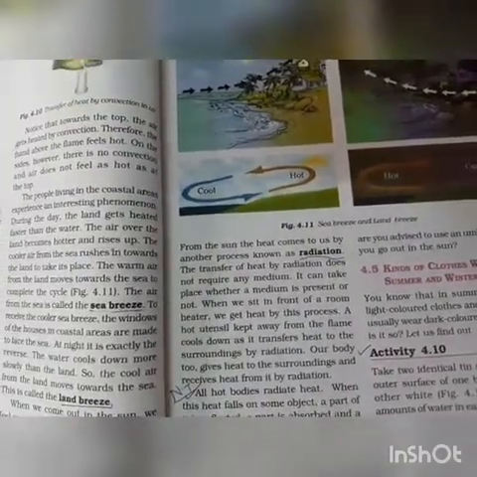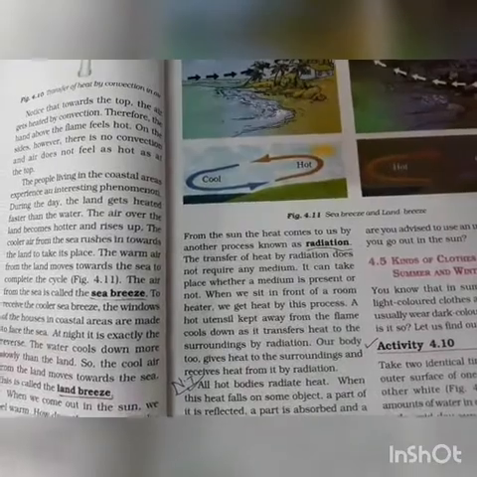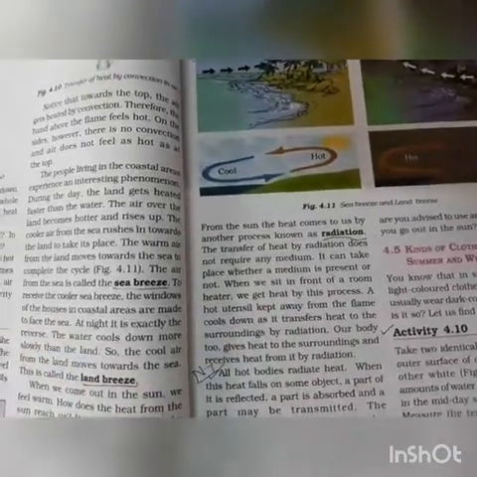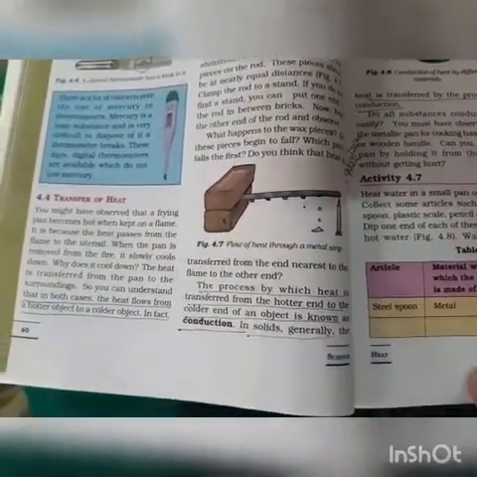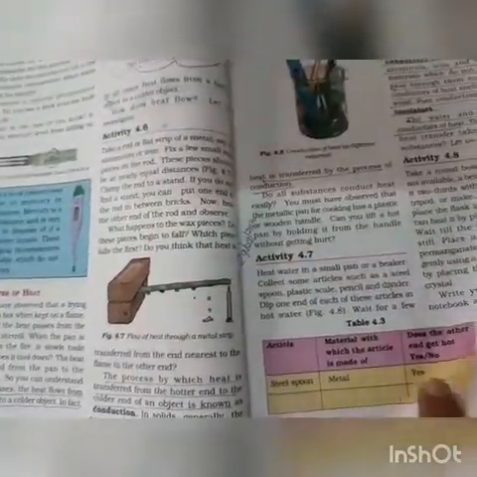So the heat is transferred through the mode of radiation, while in liquids and gases the heat transfer takes place through convection, and the first method was conduction that we had studied. The three modes of the transfer of heat are conduction, convection and radiation.